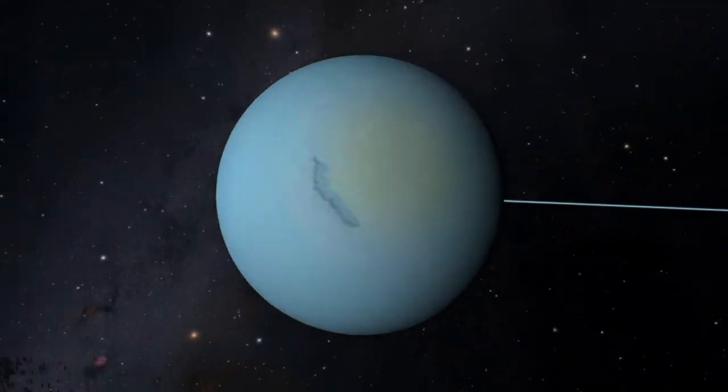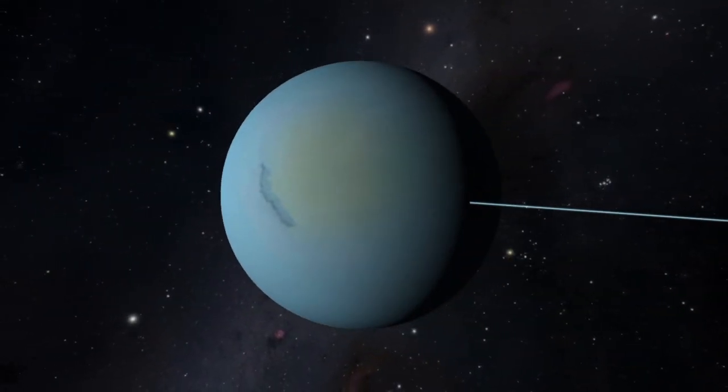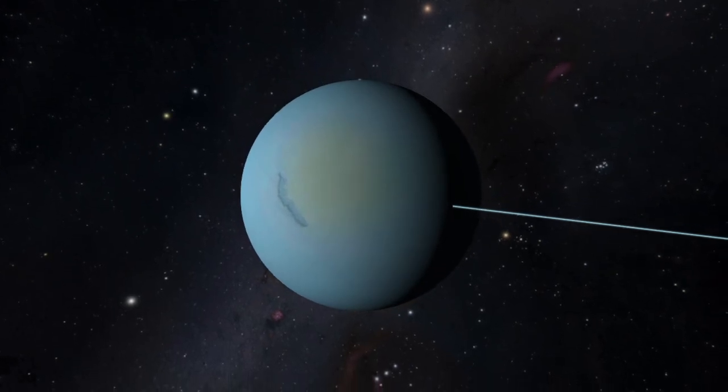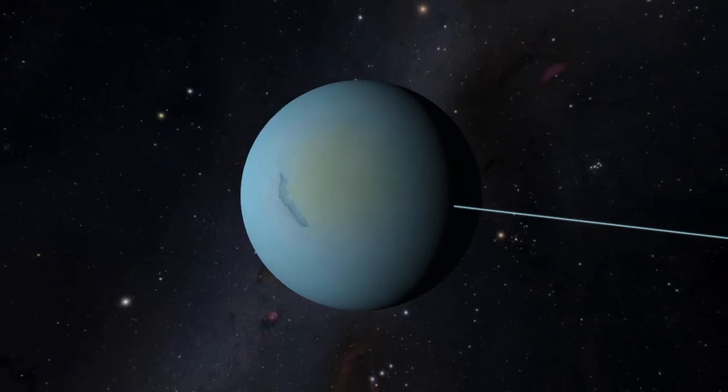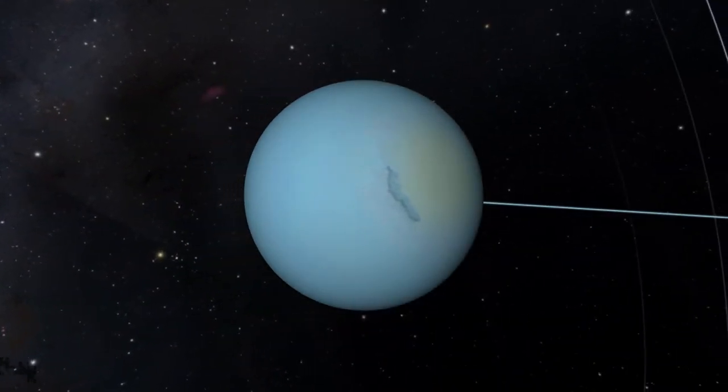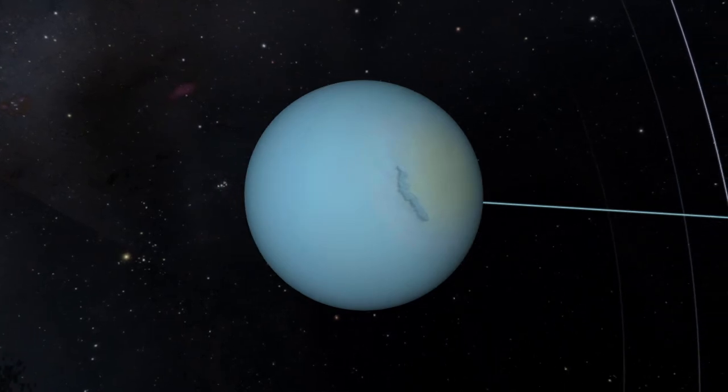Now, what's really interesting about this planet, though, is it's actually tipped over on its side. And we're not 100% sure why this happened, but our best hypothesis is that something really big just ran into the planet and knocked it over.